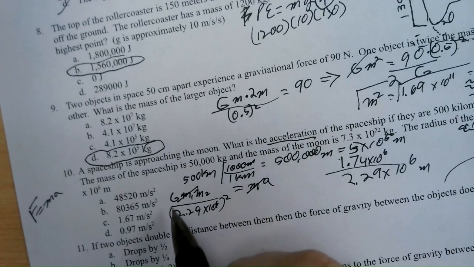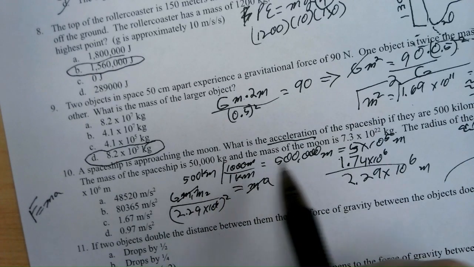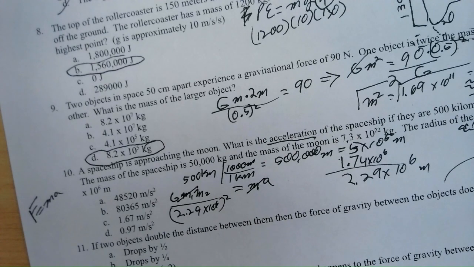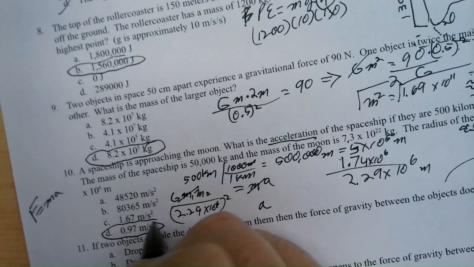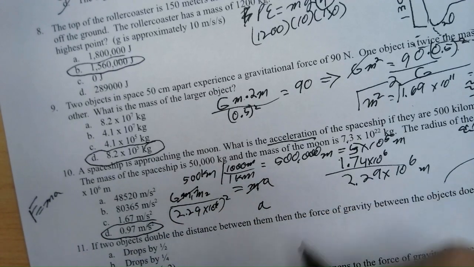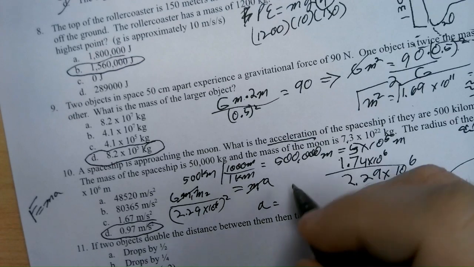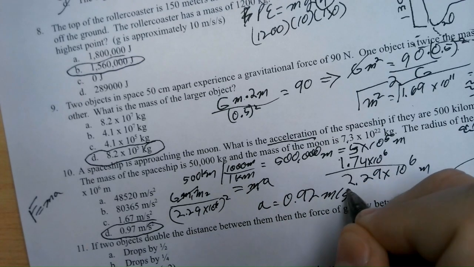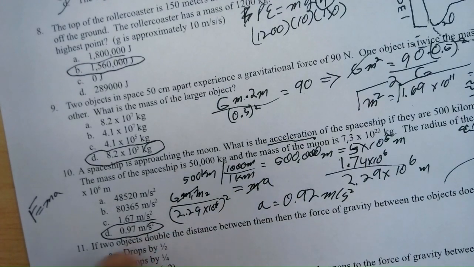So we're going to go ahead and put the gravitational constant times the mass of the moon, which is going to be 7.3 times 10 to the 22nd, into our calculator and divide that, and our acceleration is going to be 0.9, well, there's a small typo, it looks like. This is going to be 0.92 meters per second. So this would be the right answer.